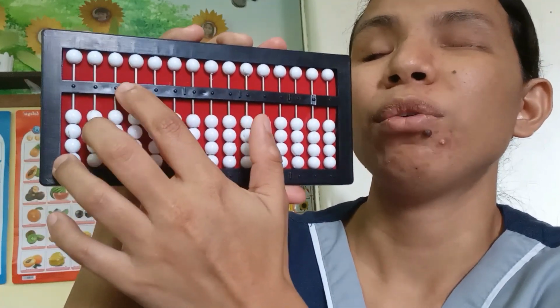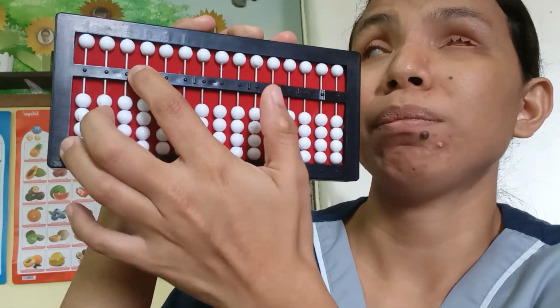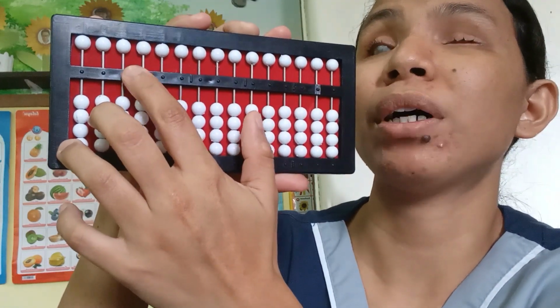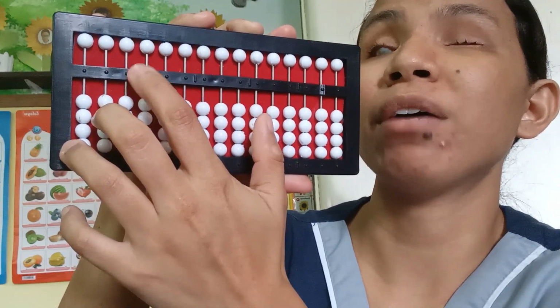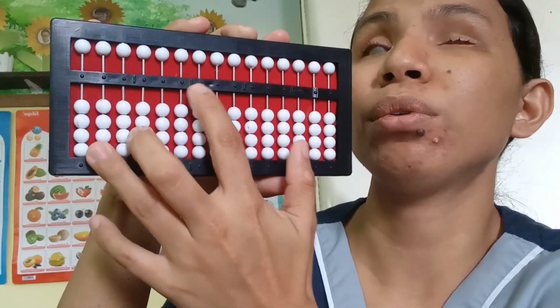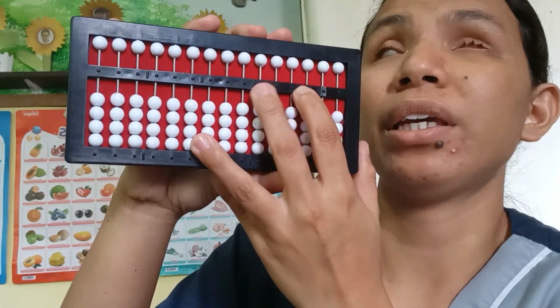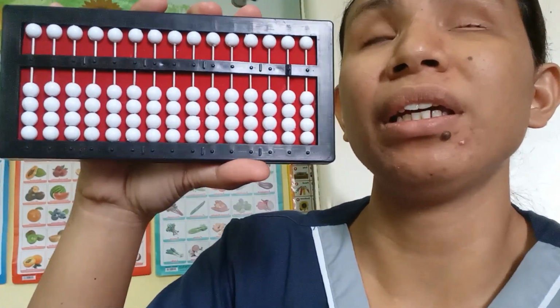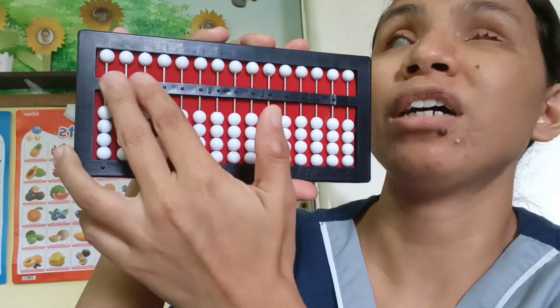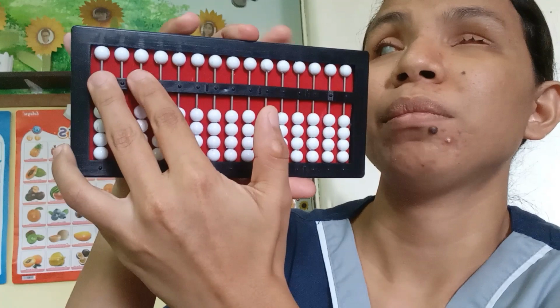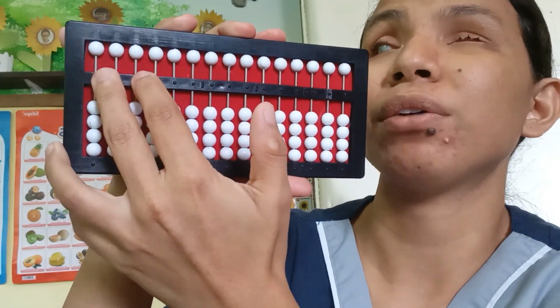And the next one, we have the indicator bar. We have here small bars, four of them: one, two, three, and four. These are the indicator bars. And the next one, we have the place value.